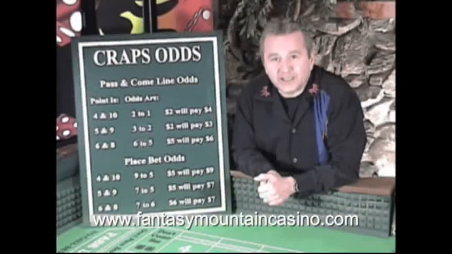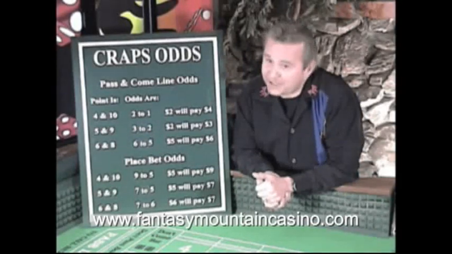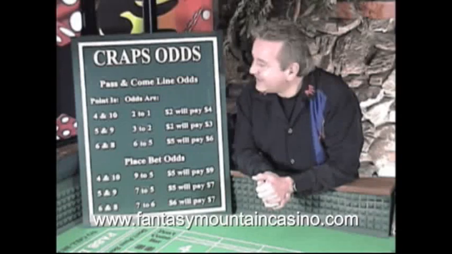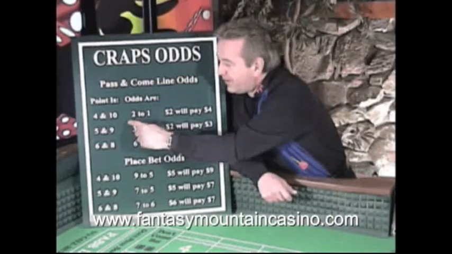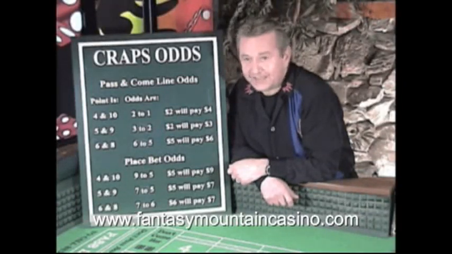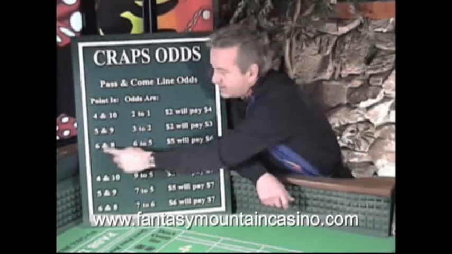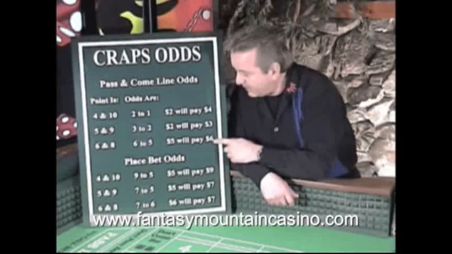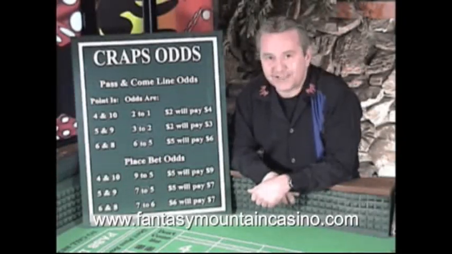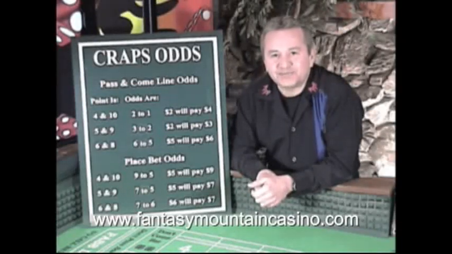Now I want to touch lightly on the don't pass and the don't come. Now, you either give or you get the odds. On the don't pass and the don't come, it's in reverse. You pay the odds. I'm going to touch on this lightly because I don't want to confuse you. On the 4 and the 10, you pay 2 to 1. In other words, you pay 4 to get 2. On the 5 and 9, you pay 3 to get 2. Every 3 pays 2. On the 6 and 8, the odds are 6 to 5, but you're paying them. So you pay 6 to win 5. And that's all I'm saying about that. But you need to master the pass and the come odds before you start switching to the don't. You just got to remember it's the opposite.